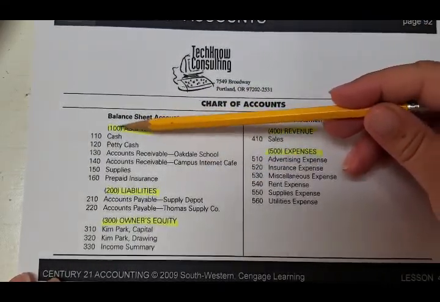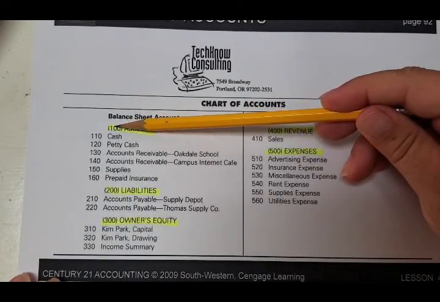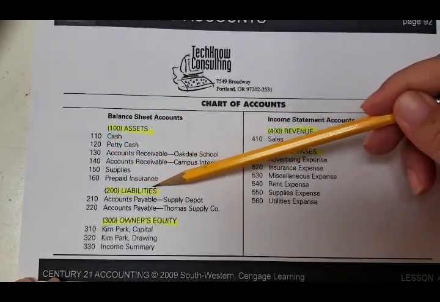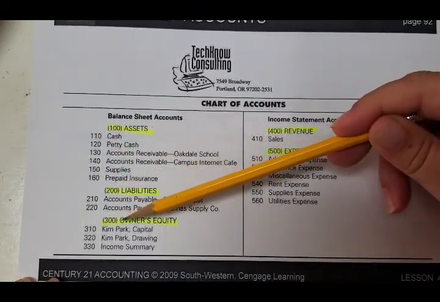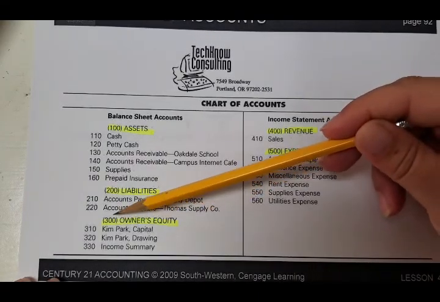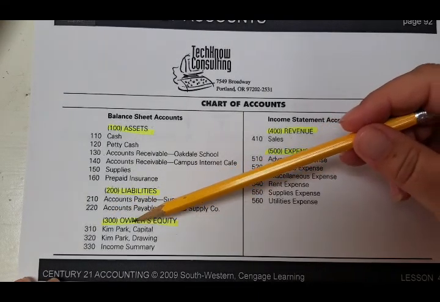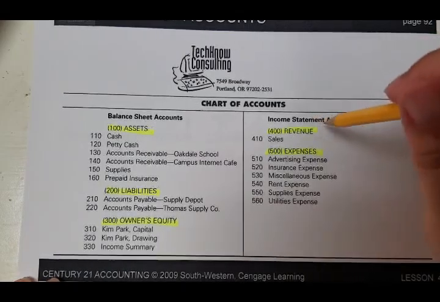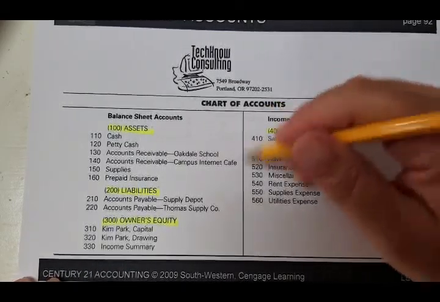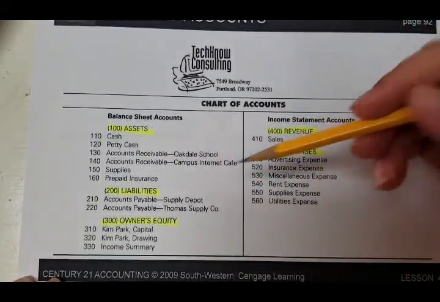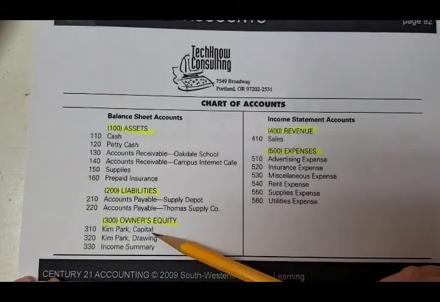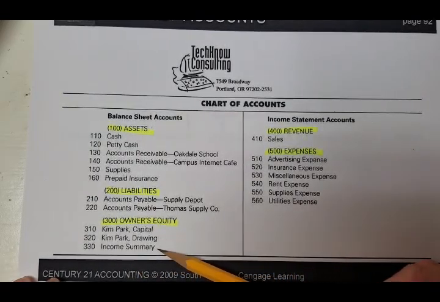So every asset is going to start with a 1. It's in the 100 group. Every liability will start with a 2. All the owner's equities are going to start with a 3. Now we've got owner's equity, and then we've got revenue and expenses. So we're going to break those out separately now. So owner's equity included our capital and our drawing and another account called income summary, which we've not dealt with yet.